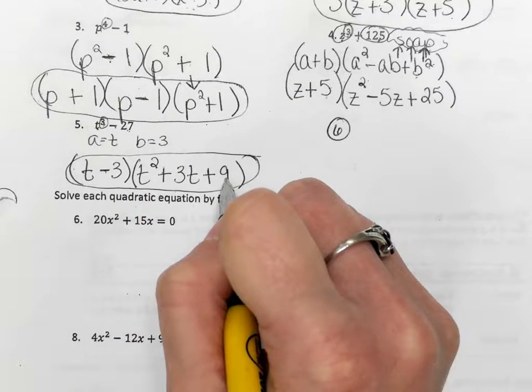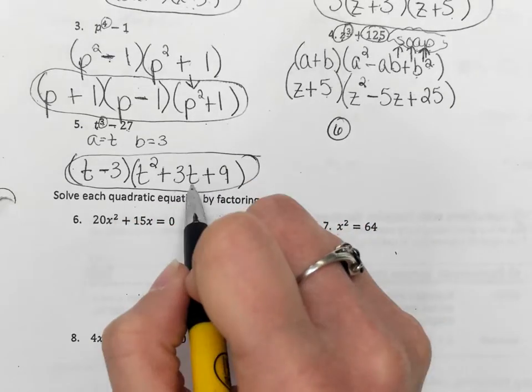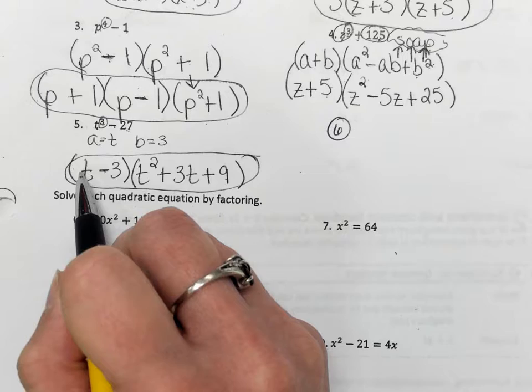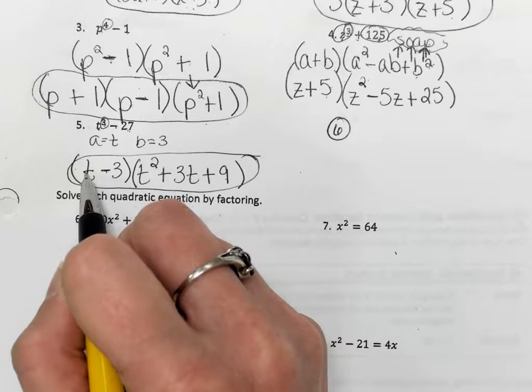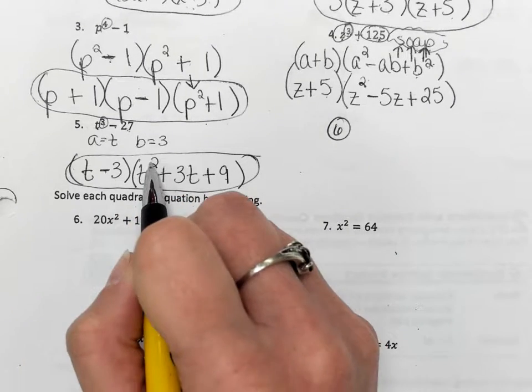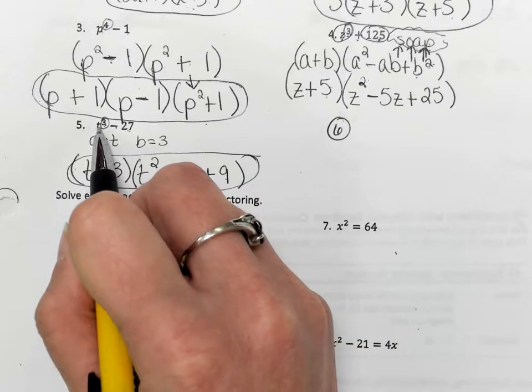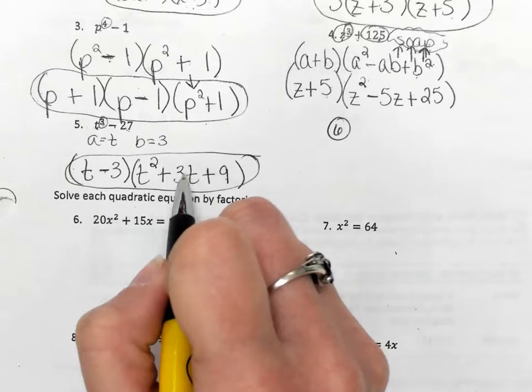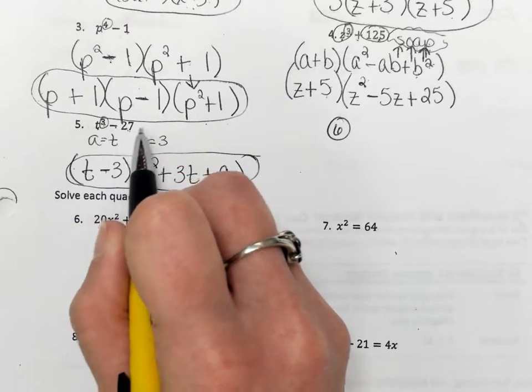How'd you get 4 t's? There's t minus 3, that's 1 t. No. I'm not worried about this one. You're worried about your leading one. What's your leading one here? How many? 1. And how many are here? 2. How many is that? 3. If you were to distribute this all back, you'd still get this same thing, I promise.